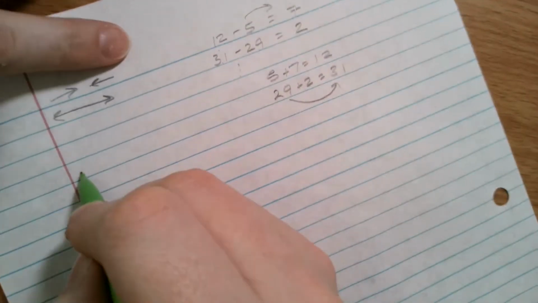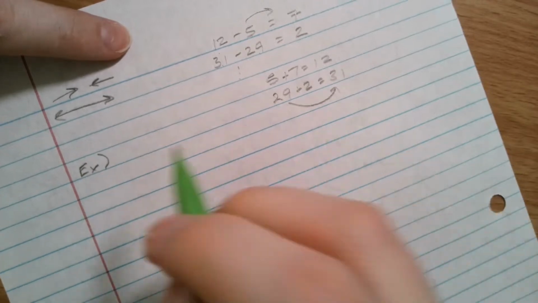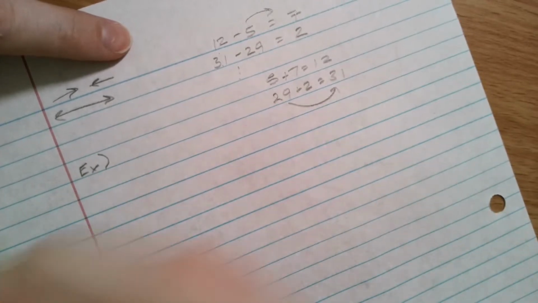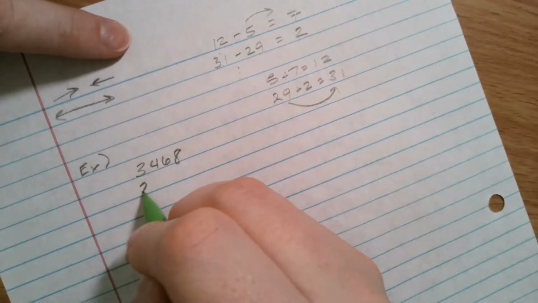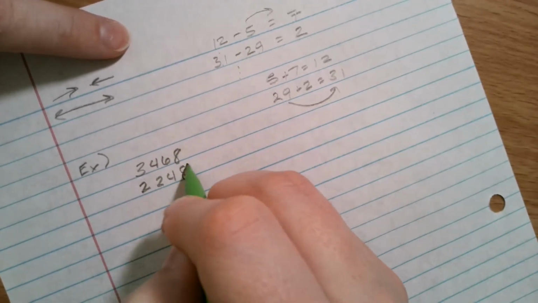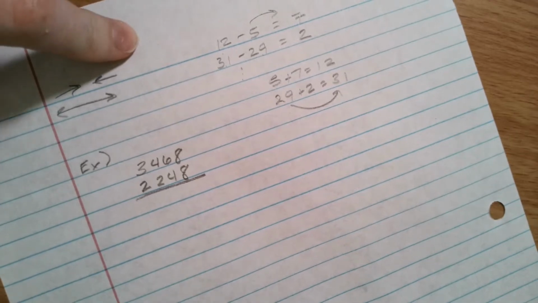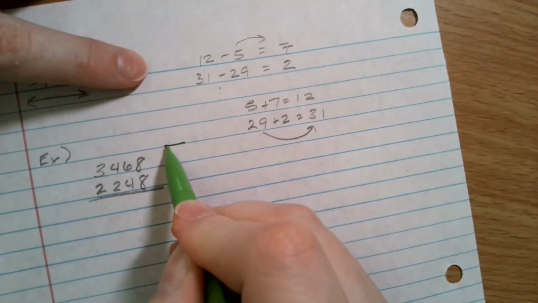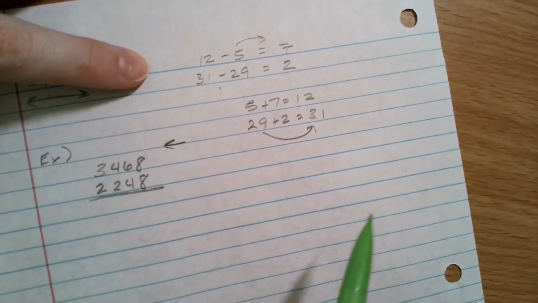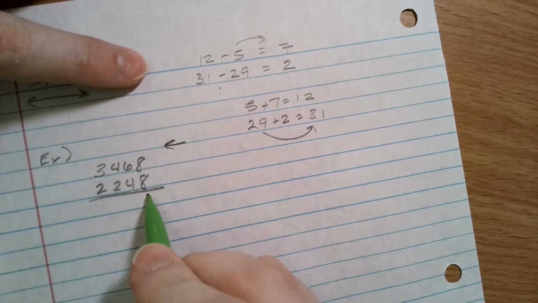So a great example of bigger numbers doing bigger things. 3, 4, 6, 8. 2, 4, 8. Now, I'm going to go ahead and try this from right to left before trying it from left to right. So 8 minus 8, that's 0.